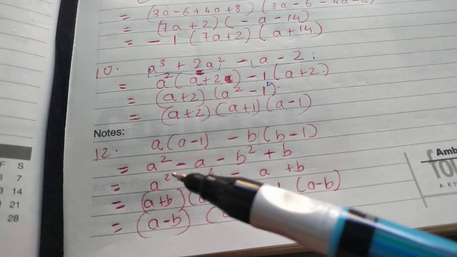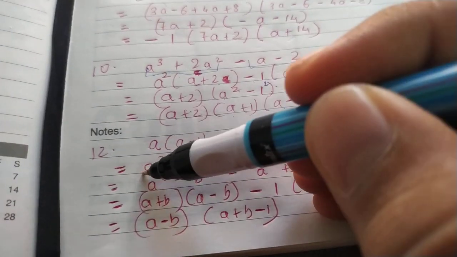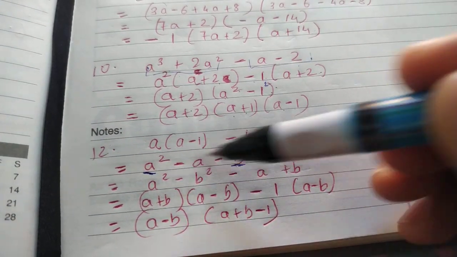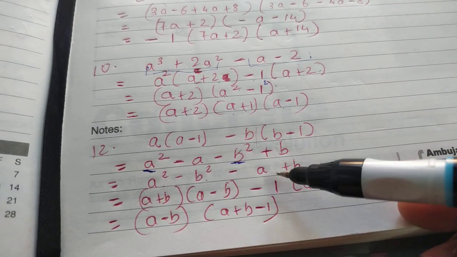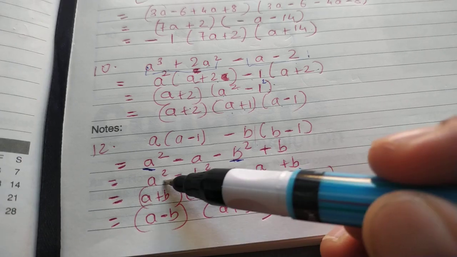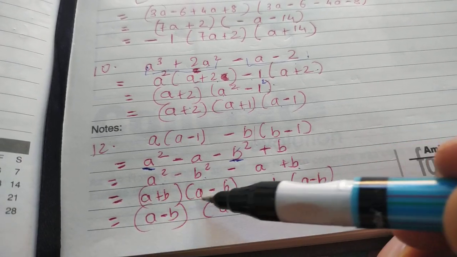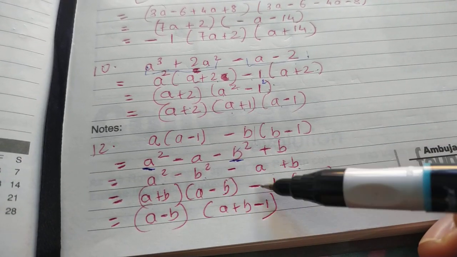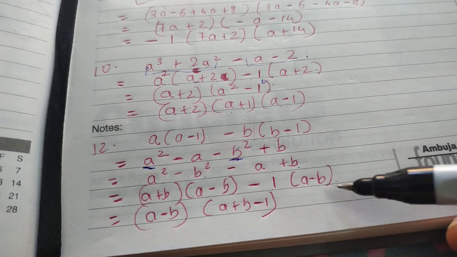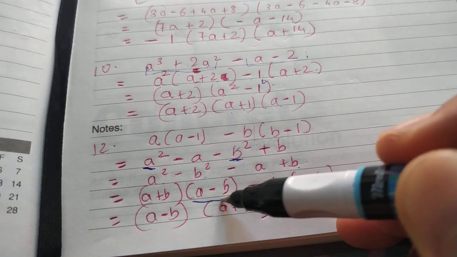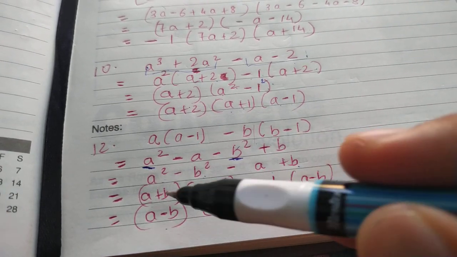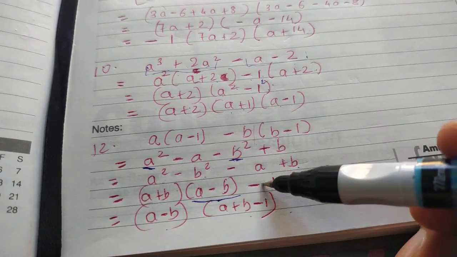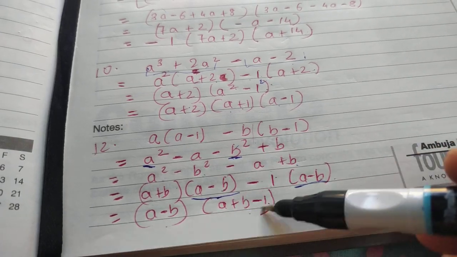Rather, what if I take the first term and the third term together? A squared minus b squared and minus a plus b. Now this is a formula, so let me write here a plus b, a minus b, and here remove minus 1 common, so what is left is a minus b. A minus b, one bracket here and here is common, so take it out common here, and what is left? A plus b is left, so write it here, and minus 1 is left, so write it there. So I got the two factors.